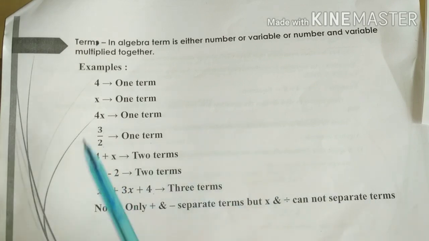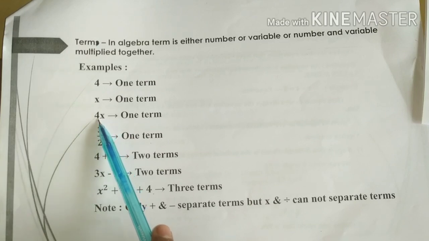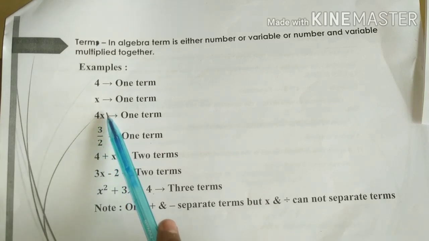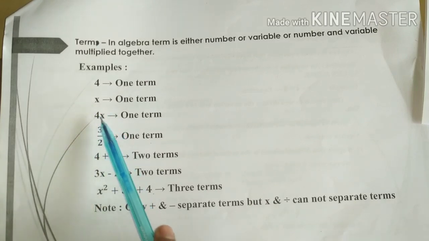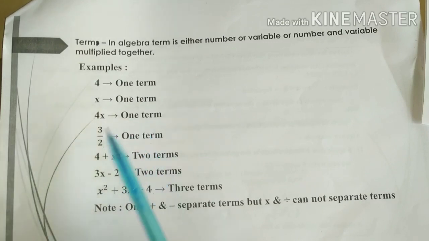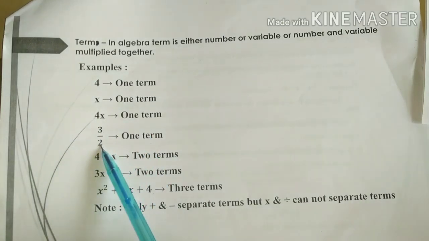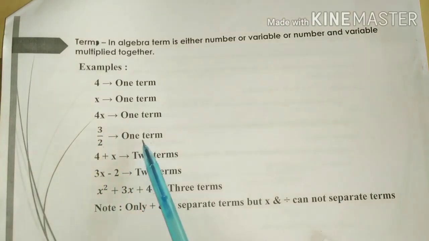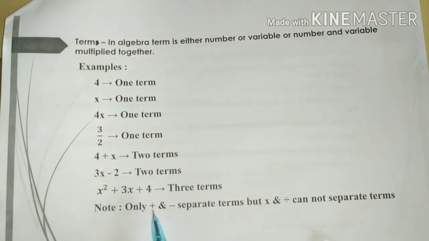But into, multiplication and division cannot separate the terms. Here in 4 and x, a multiplication sign is in between, but only 1 term is present. Here 3 divided by 2 is also only 1 term. Therefore remember, only plus and minus separate the terms, but into and division cannot separate the terms.